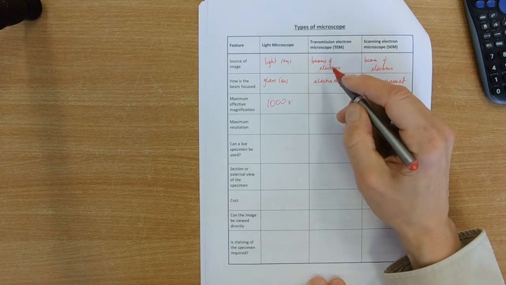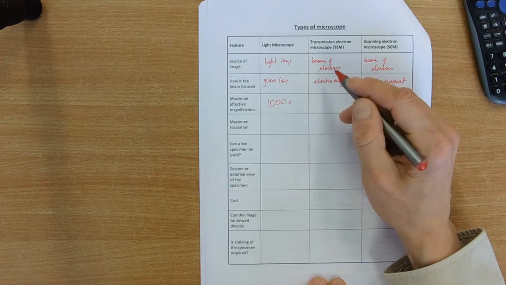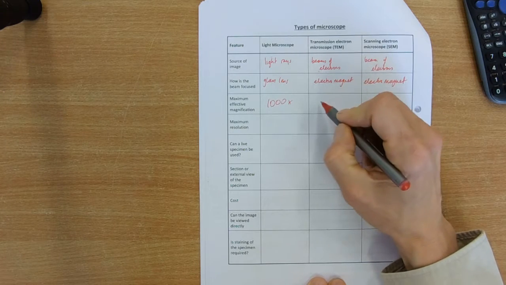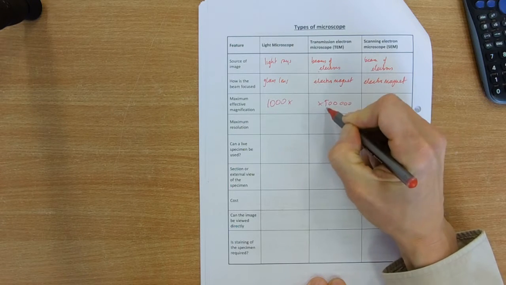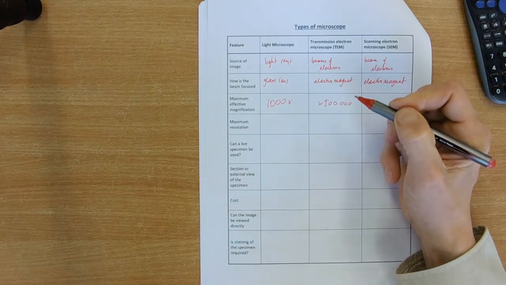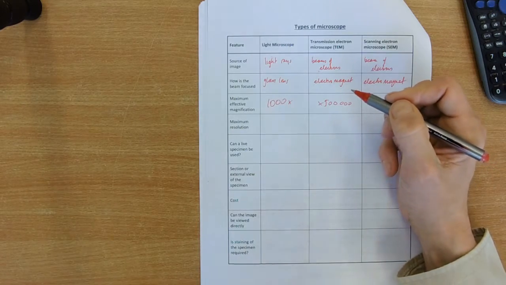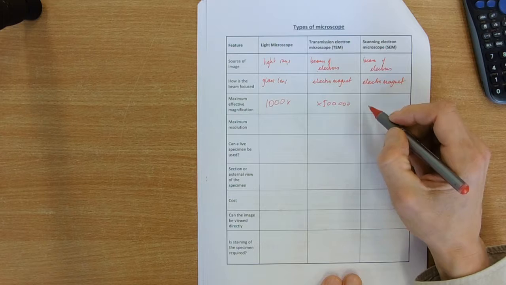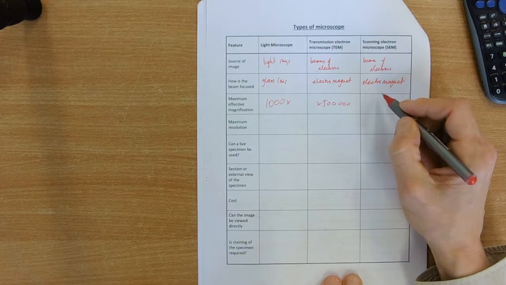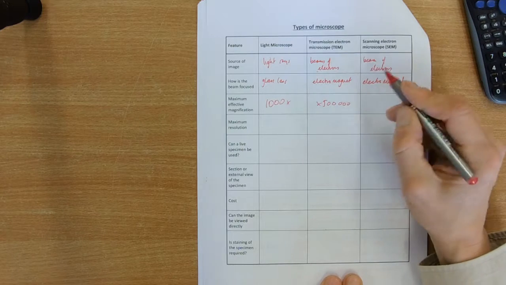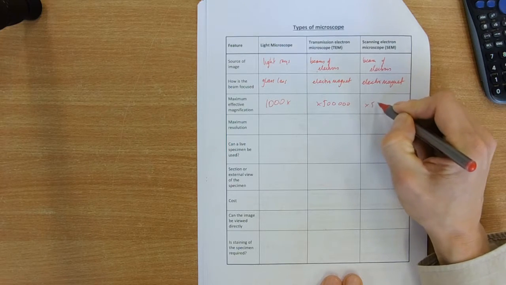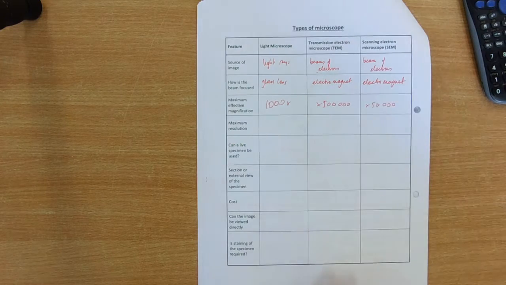And transmission electron microscope, for most images that you'll see, times 500,000. You can get a bit more than that, but most images will be up to about that size. A bit less for scanning electron microscope. You tend to see things up to maybe 10 times less than that sort of size.